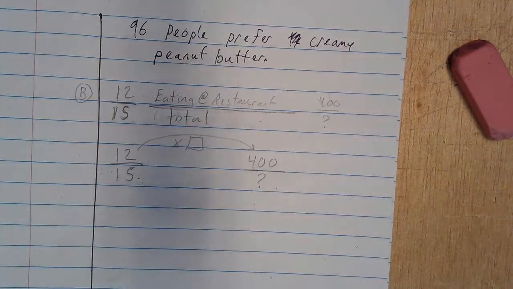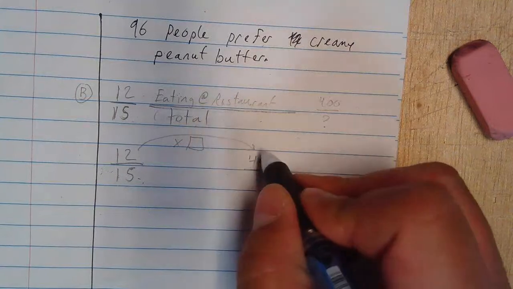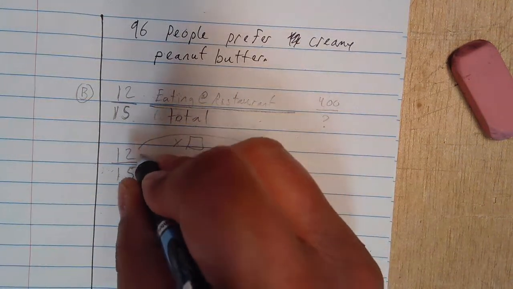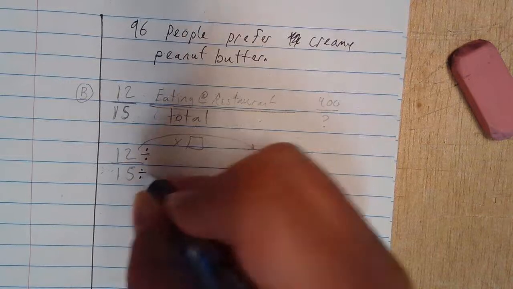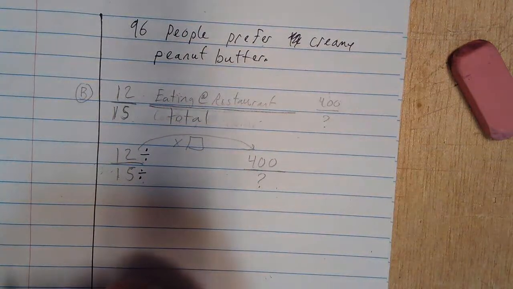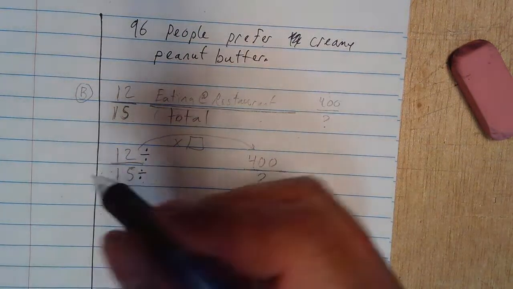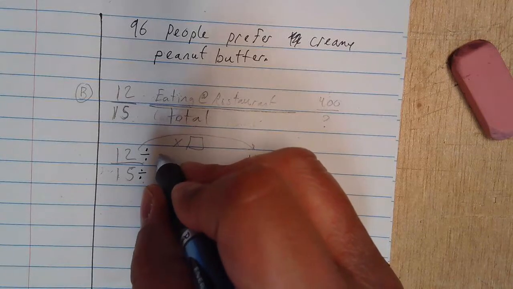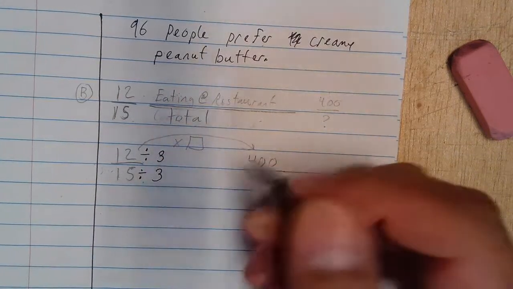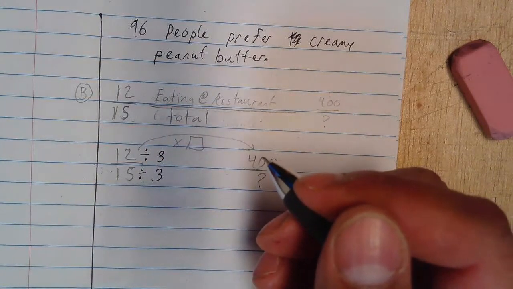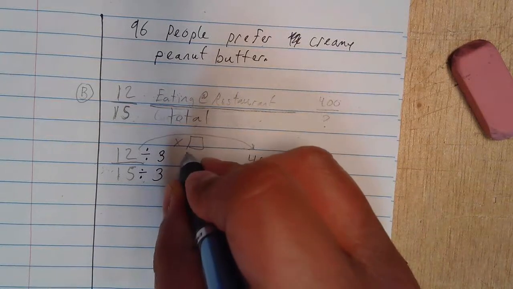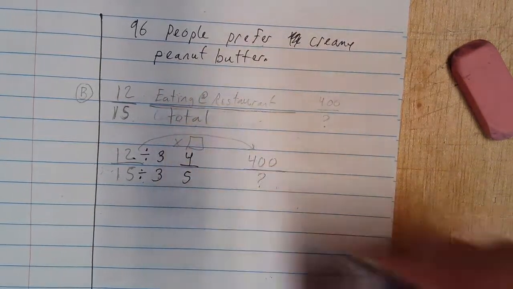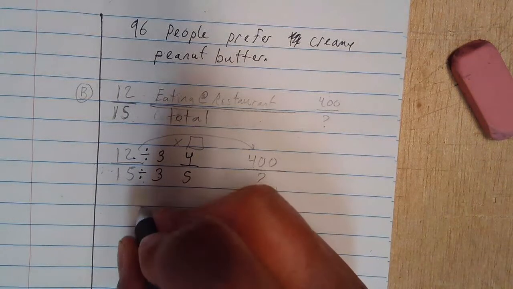But when that happens, if you remember, if you can't scale up directly, maybe you have to simplify. Maybe you have to scale down first. Let me try division. Let me see if I can make this smaller for myself. All right, 12 and 15. They have a common factor of 3. I can make groups of 3 out of both of them. Right? I know I can do that. That leaves me with 4. 4 times 3 is 12. And then this leaves me with 5. Okay, this will work.